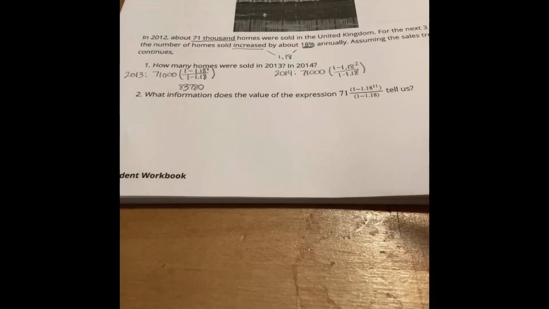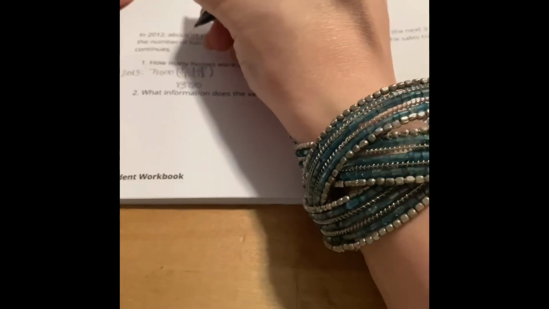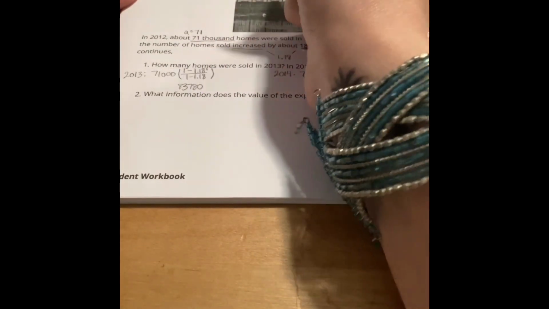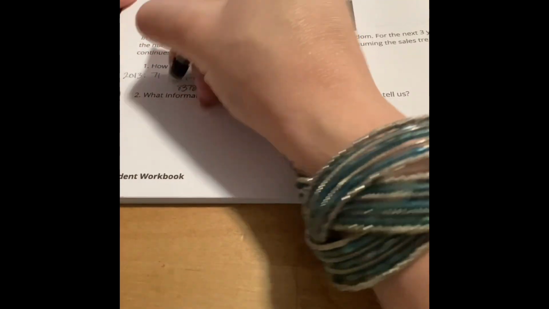All right, I'm actually going to backtrack. And this is what I mean by it gets confusing. This is not going to give you the correct answer. First of all, you just use 71 as their initial value because they're measuring in thousands. Second of all, let's talk about this.